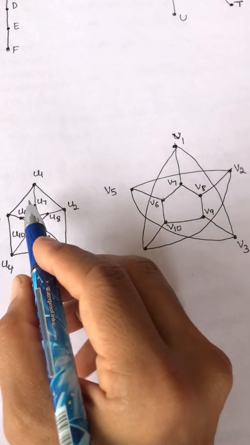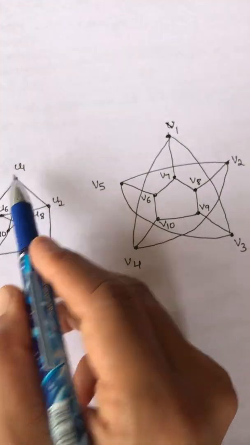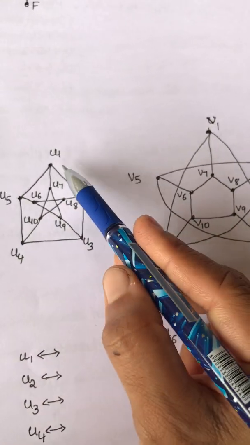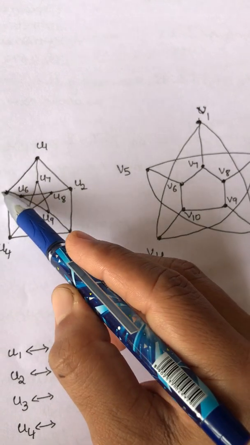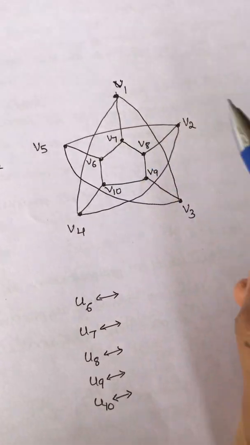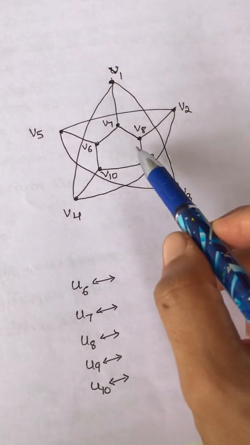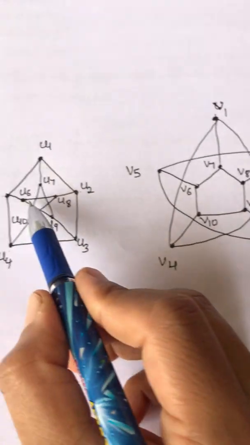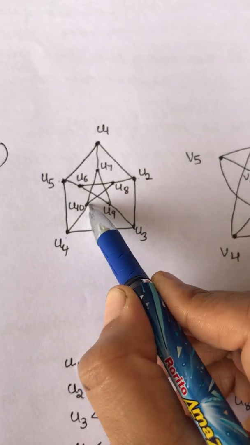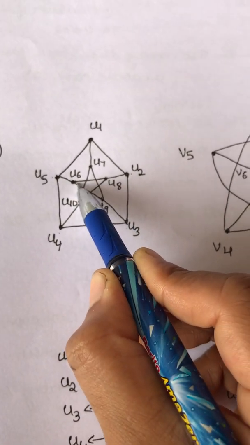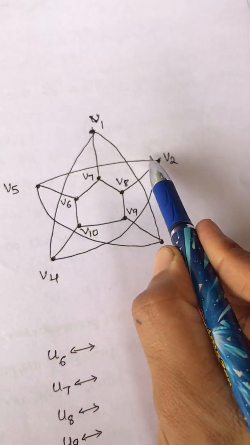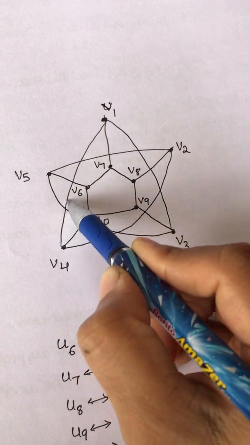So here if you see these two graphs, this outer structure what we have, U1, U2, U3, U4, U5, that is seen inside this structure. Okay, pentagon kind of a structure, you can see that inside. Then this star what we find in the first graph, that star is seen outside here.